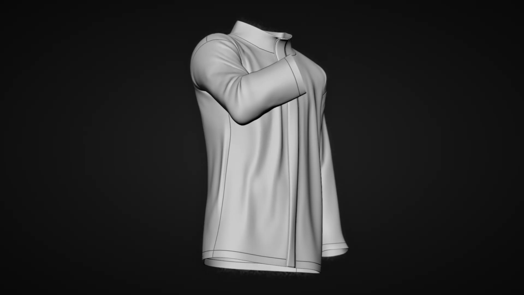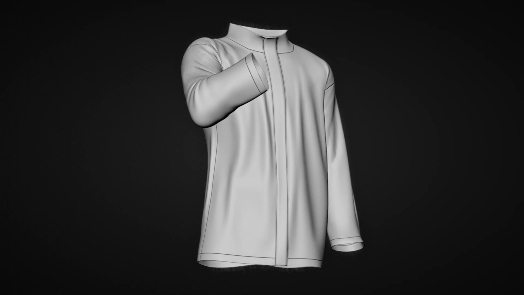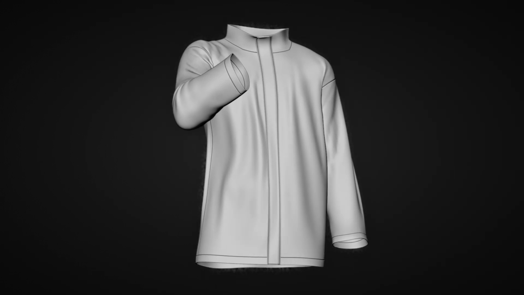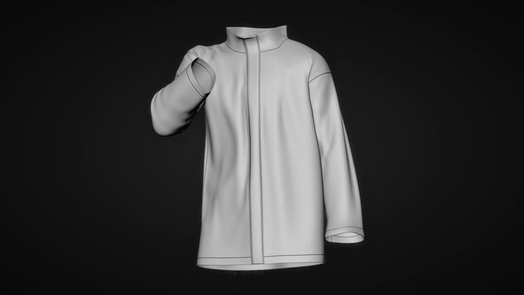So today I will show you how you can create this Gojo jacket in Blender with all kinds of simulation and everything. So if you are a beginner, you can follow the steps that I'm going to show you in this tutorial and you can easily create this jacket.